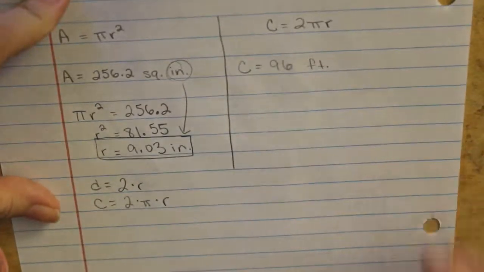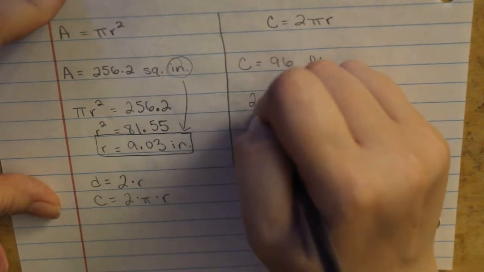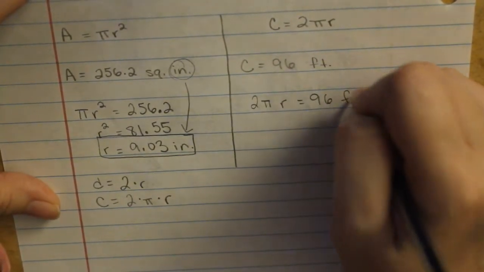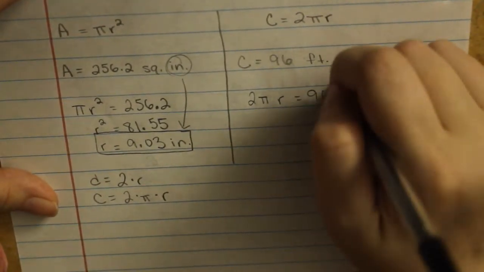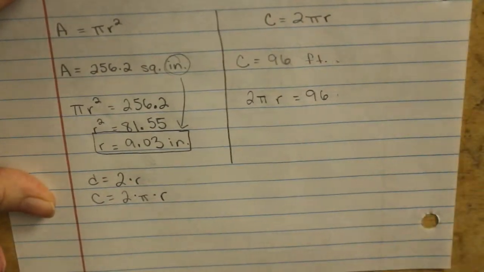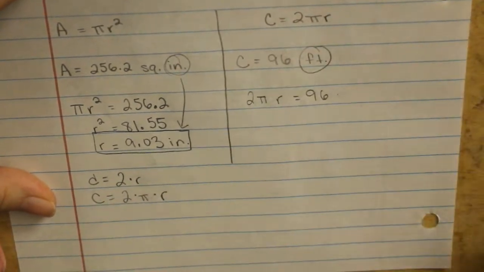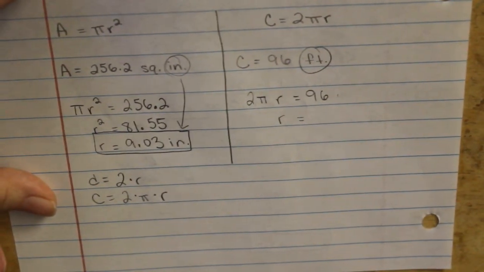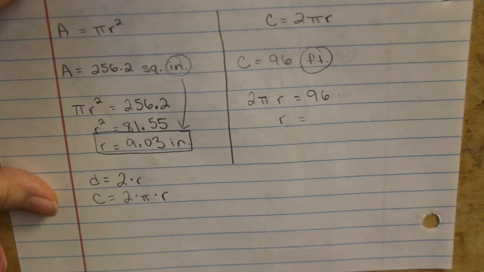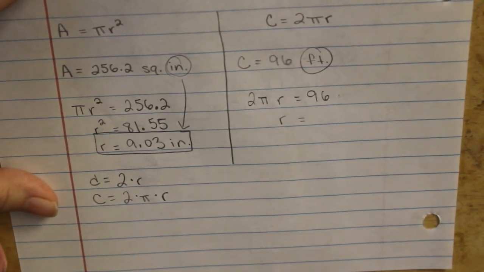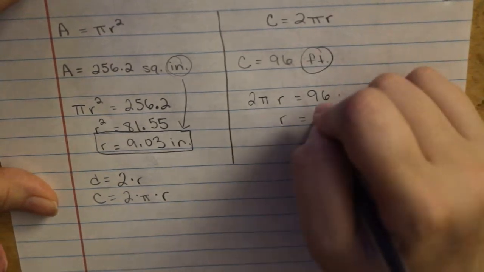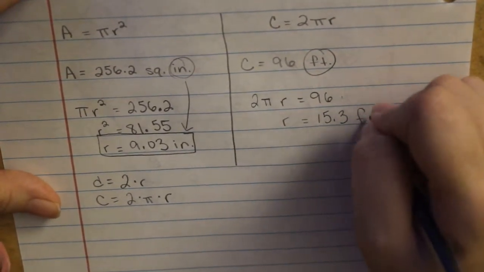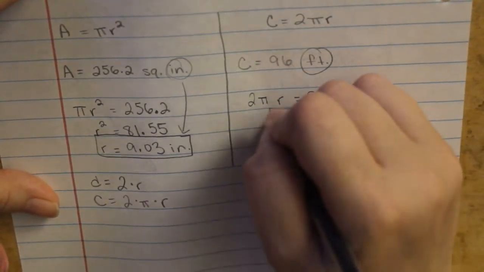I'm going to go over and do circumference now. Circumference is 2 pi r equals 96 feet. I'm going to circle it and we will come back to that. So I've got 96 feet. I'm going to divide both sides by 2 pi, which is 6.28. So I'm going to do 96 divided by 6.28, and I get that my radius is 15.3. Okay, and I'm going to bring down my feet, and I have my radius.